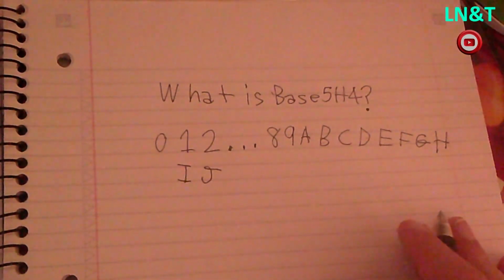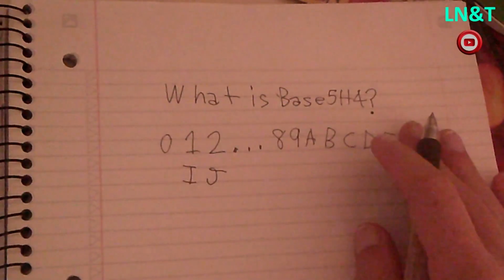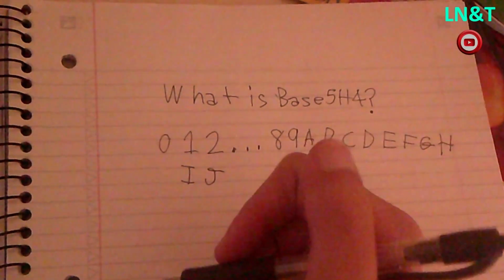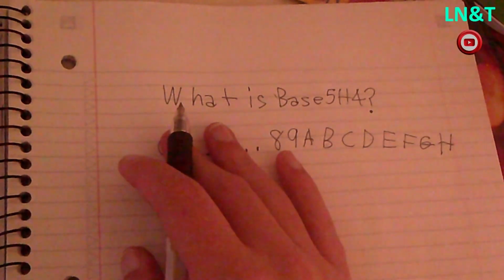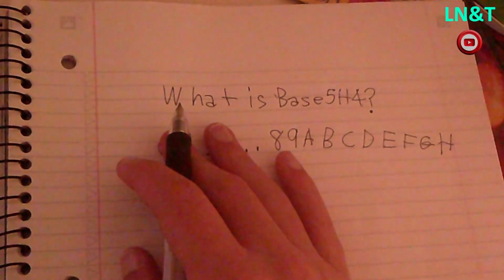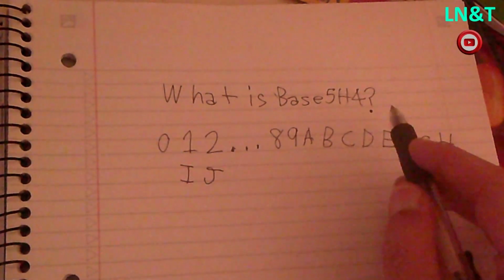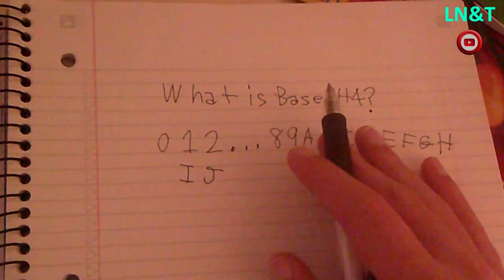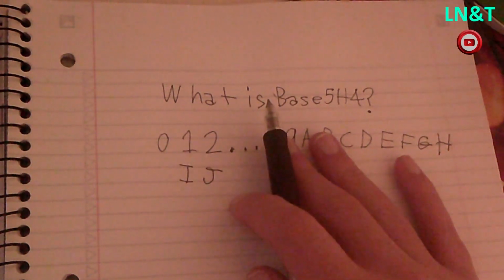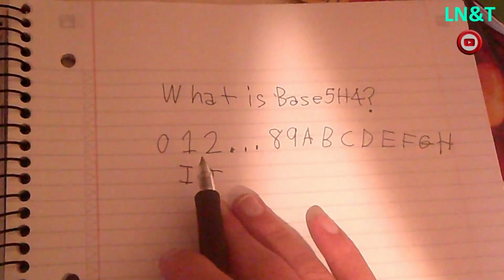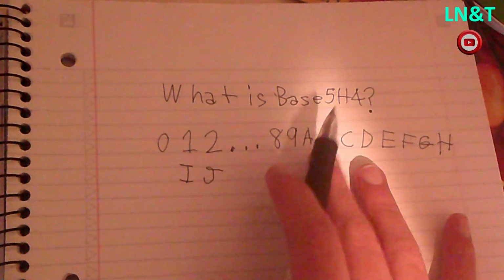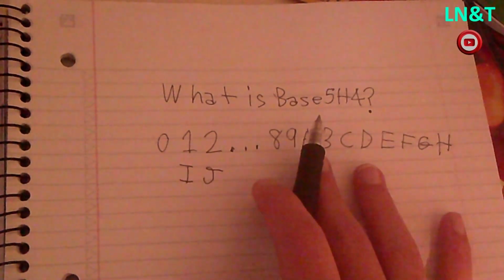Now, what does Base5H4 have to do with this? Well, let me show you. Now, if you don't know what this is fully, or how it was invented, well, I invented it a couple years ago. I have videos of it. But this is one of the more unique numeral systems. I call it unique because, again, I made it.